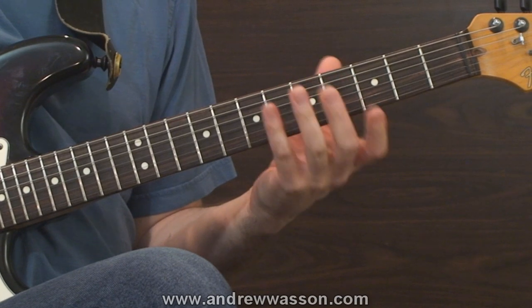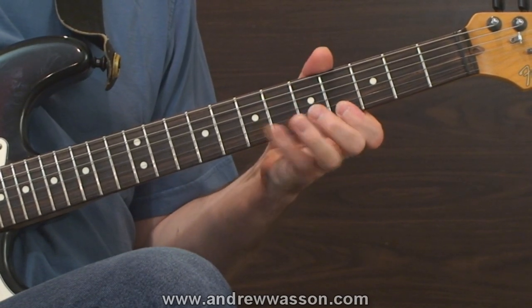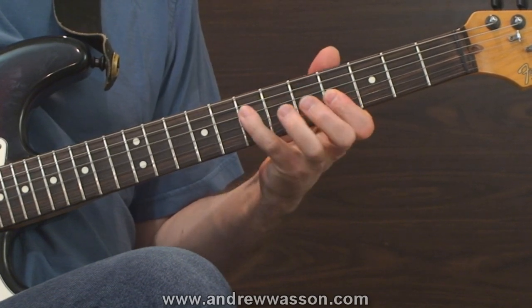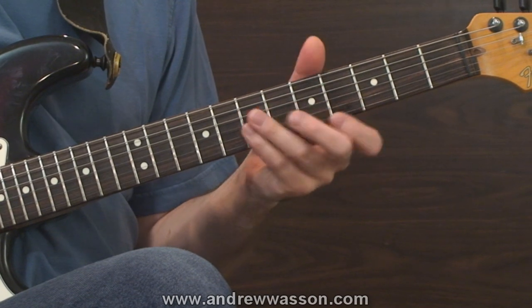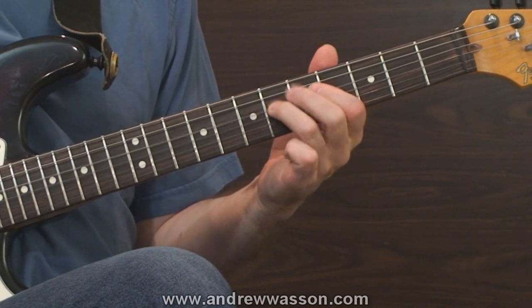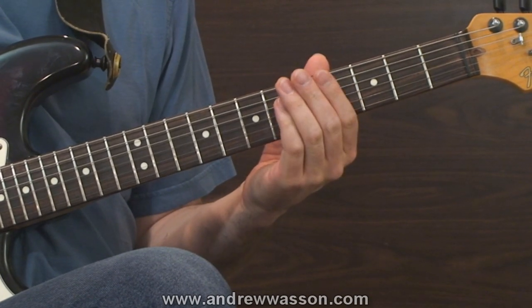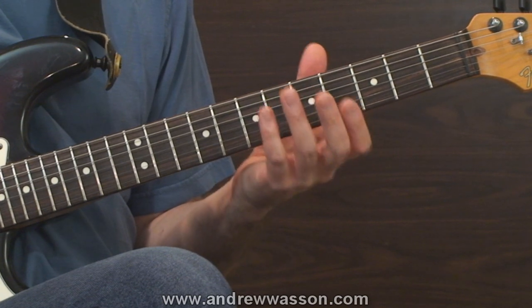So in order to have what you might call complete freedom and flexibility over the scale, you want to be able to easily and effortlessly play through that mode with as much focus as you possibly can upon notes that you want to end on and sounds that you want to generate with it.